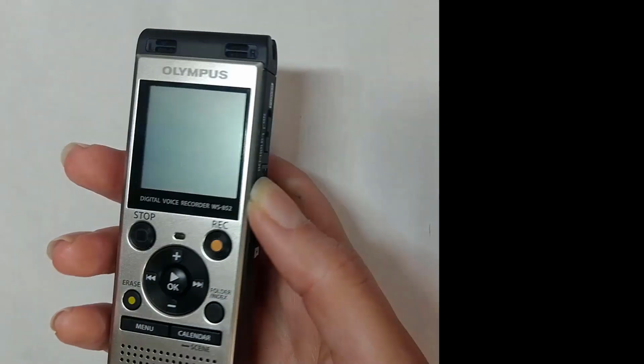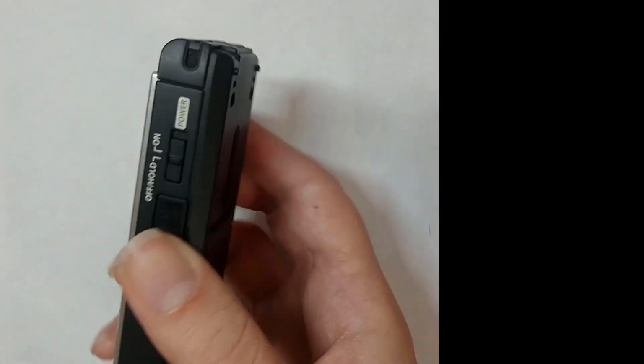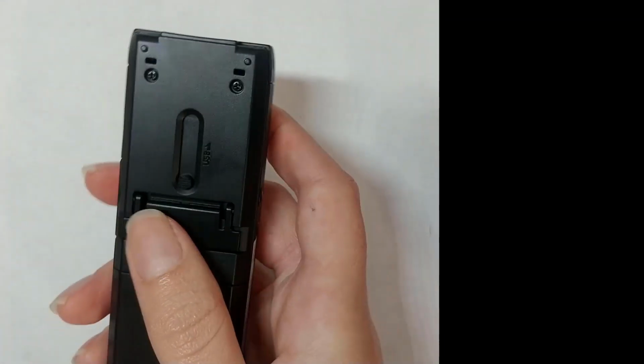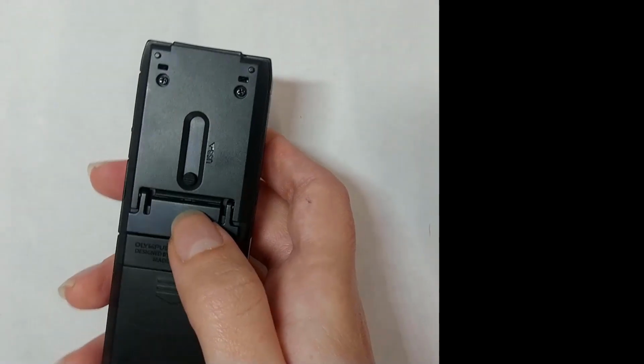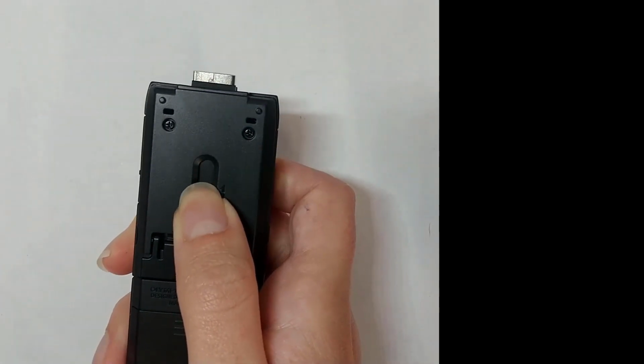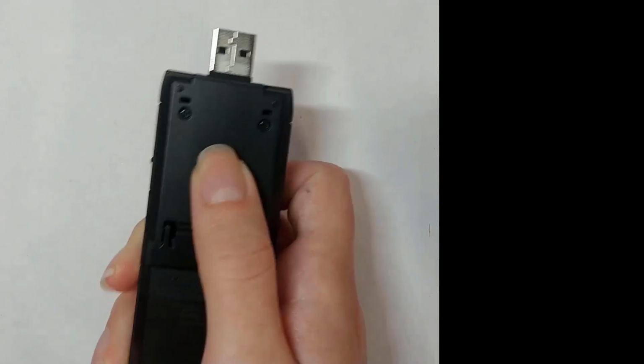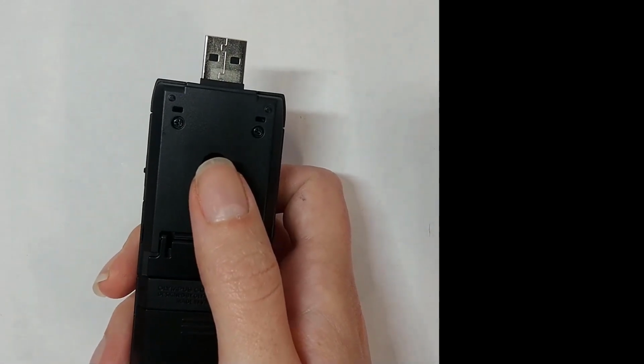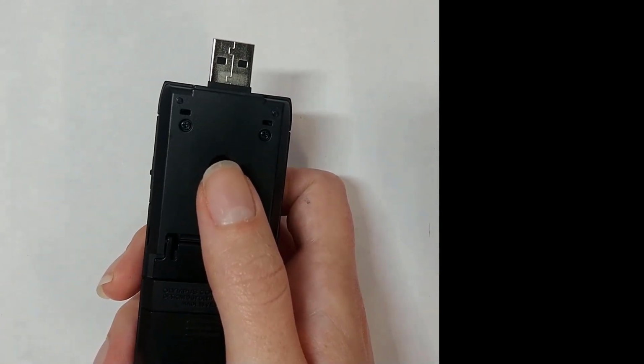Once you have your recordings, you may want to move the files over to your computer. Begin by flipping your recorder over to the back. There you will see a groove with a slider. While pressing the small circular button, push it upward. This will reveal the retractable USB connector. Plug the recorder directly into your computer's USB port.